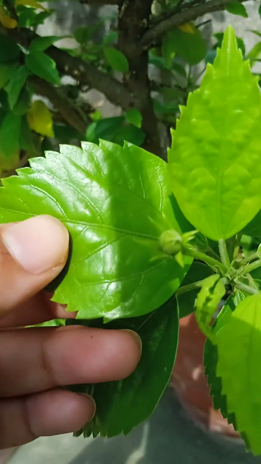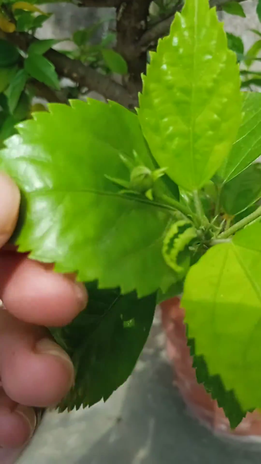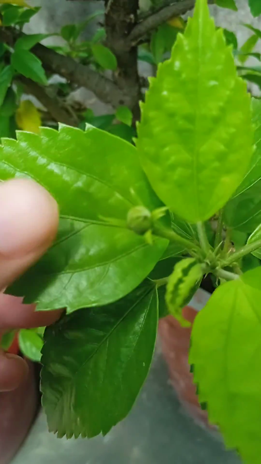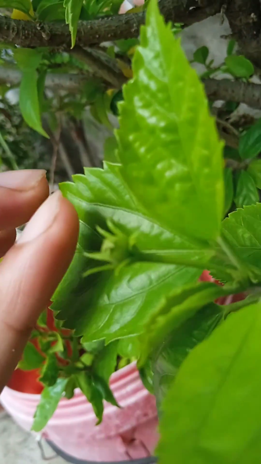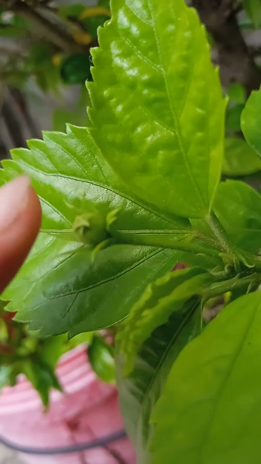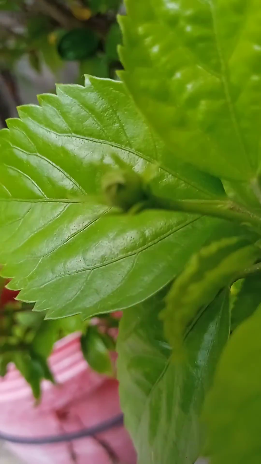For that you must know about the structure of leaves and what the parts of it are. See here, the leaf. I'm showing you the side view of it. Can you name this part, please? It is known as the apical meristem.